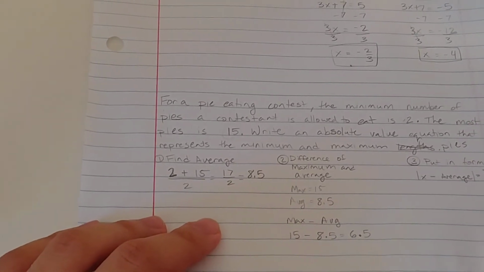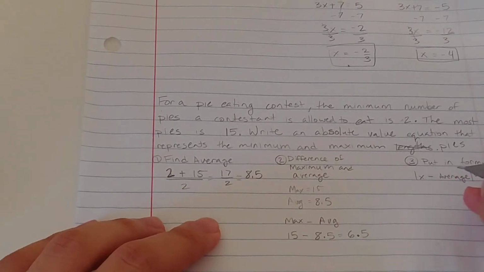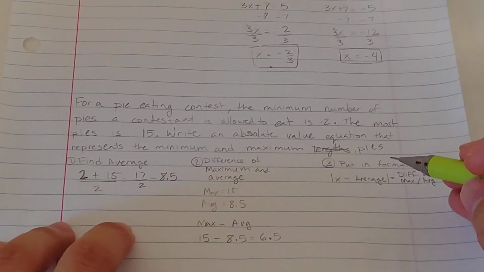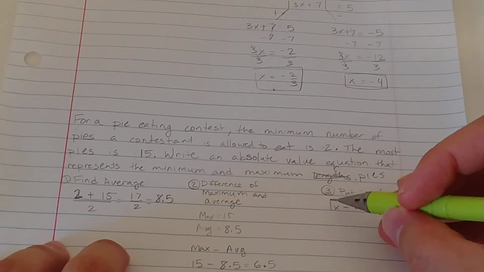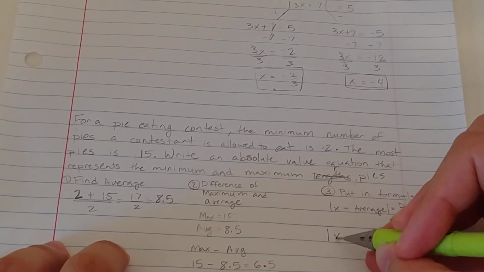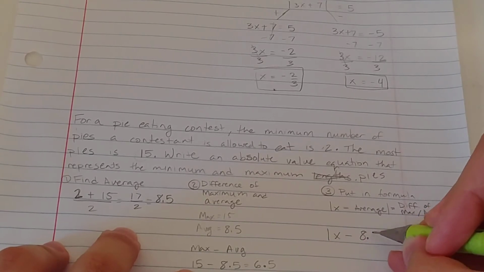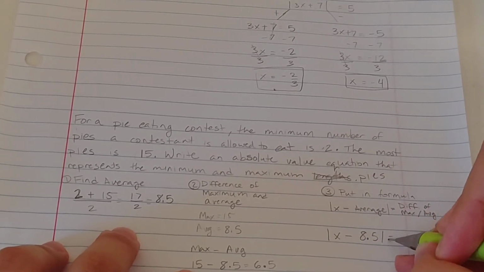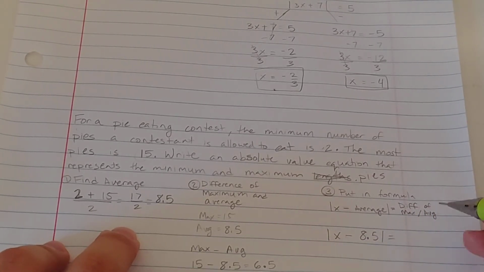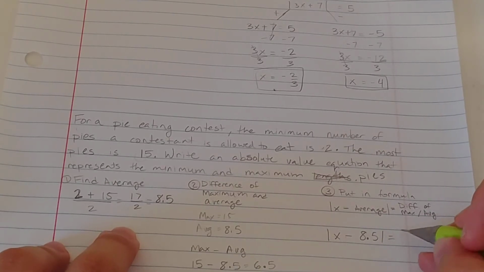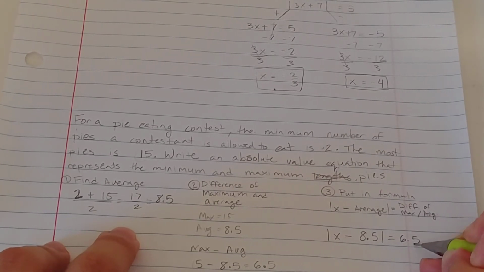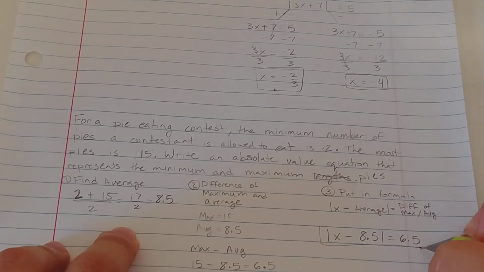And there we go. So now we have our last step, which is to put it in the formula: absolute value of x minus the average, which was 8.5, equals the difference of the maximum and the average, which was 6.5. And that's it.